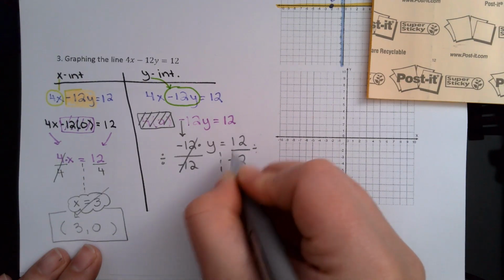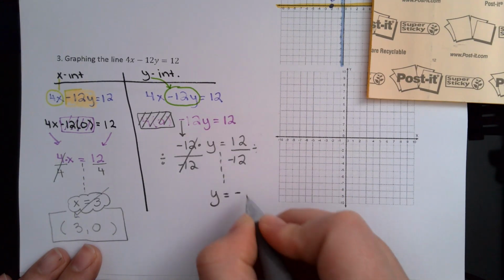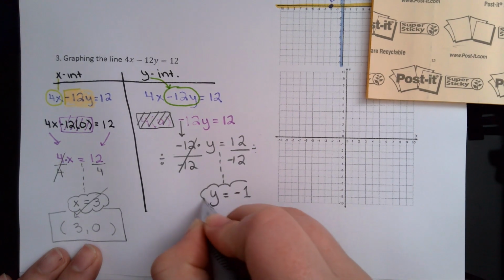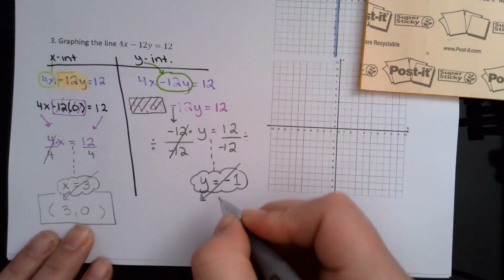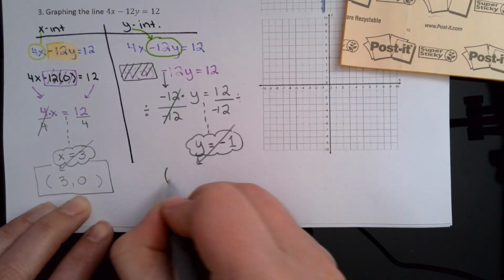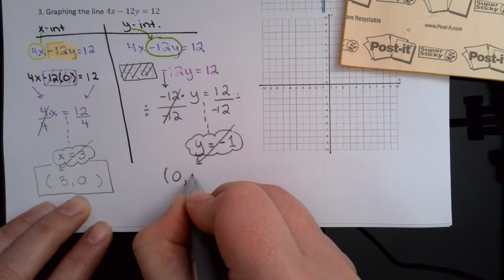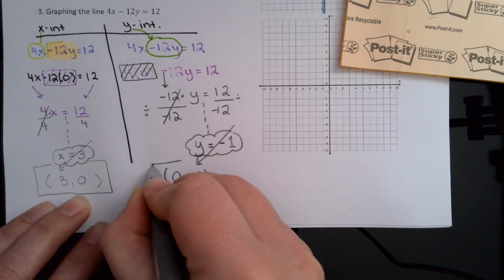you're going to have same or different. So negative 12 divided by negative 12 is 1. Again, thinking bubble. Cross that out. And so now we have x is 0, y is negative 1.